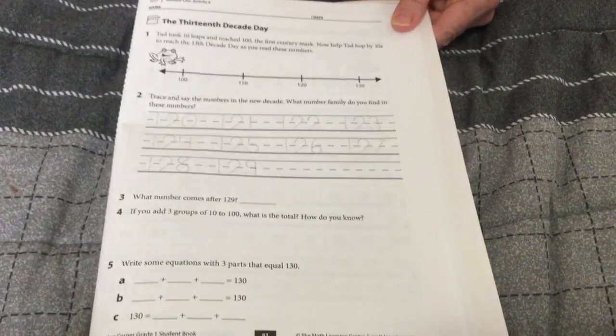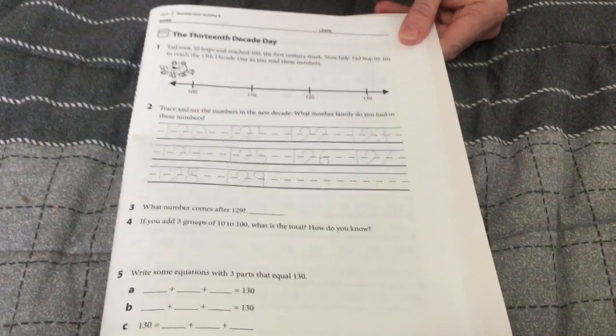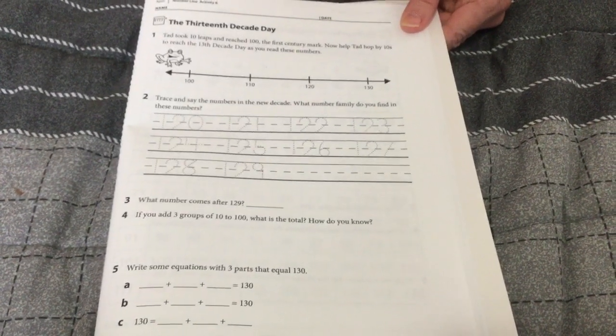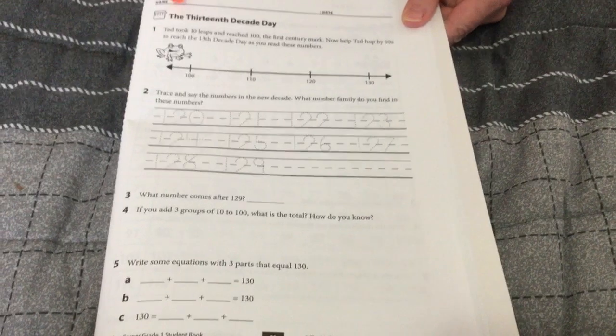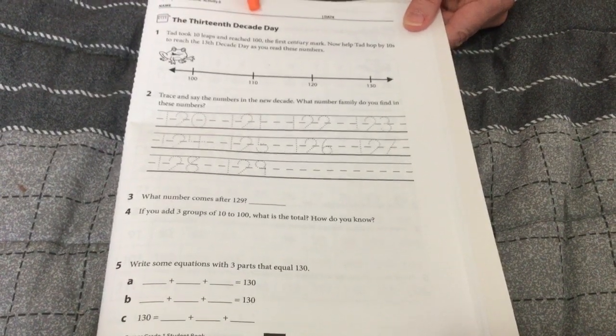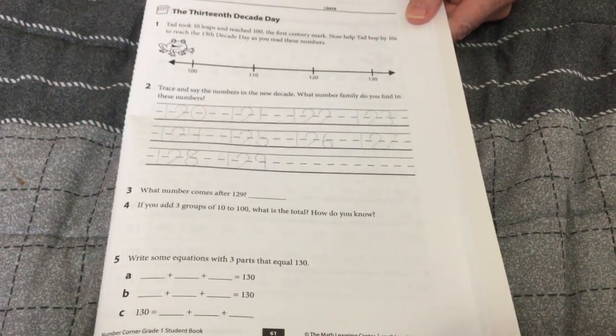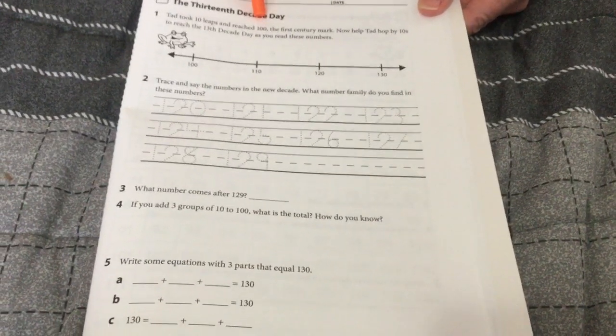All right, friends, once you have your workbook, will you go ahead and open it to page 61 and make sure you have your pencil nearby. Pause the video until you have your workbook ready on page 61. The title of the page is the 13th decade day. It says Tad took 10 leaps and reached the number 100.